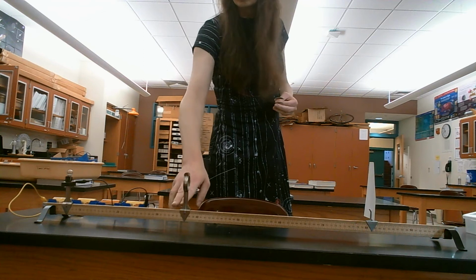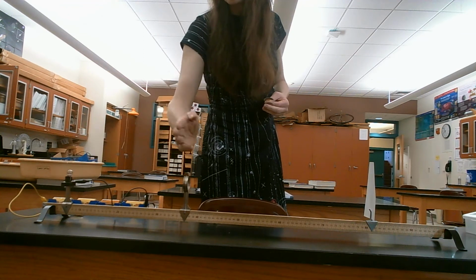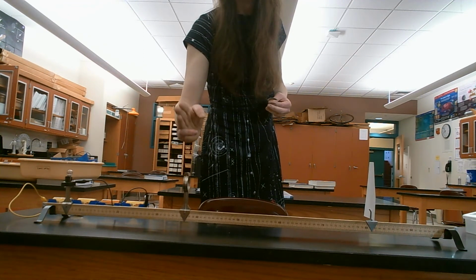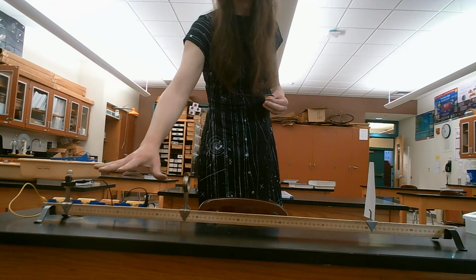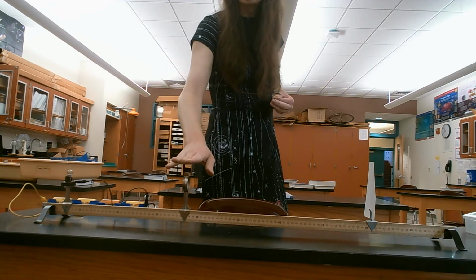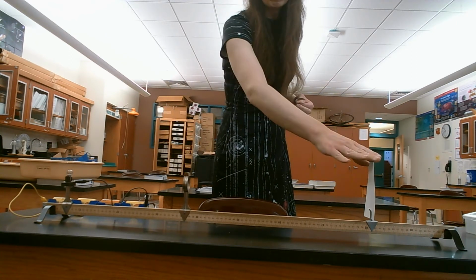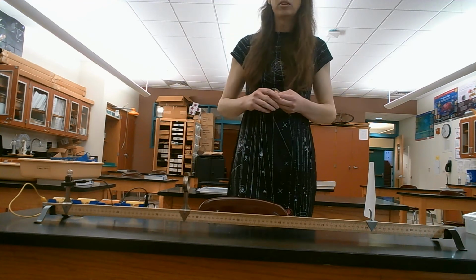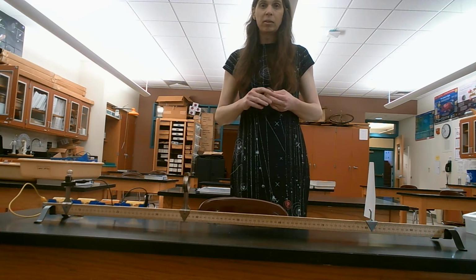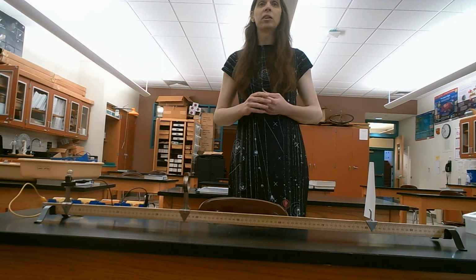We're going to measure the distance from the object to the lens, our object distance. We're going to measure the distance from the image to the lens, the image distance.